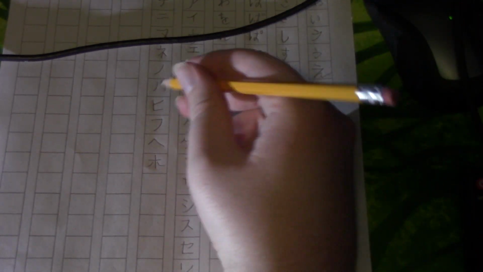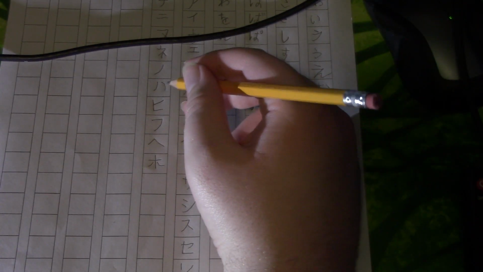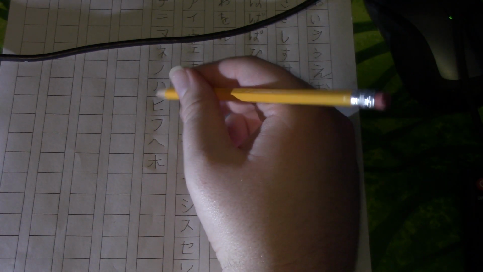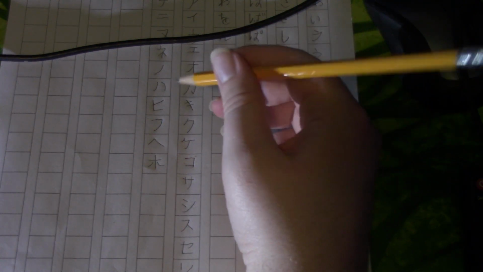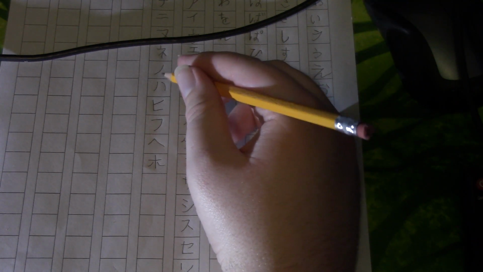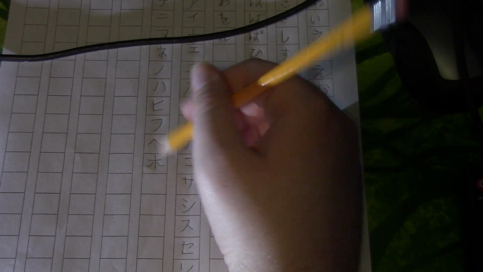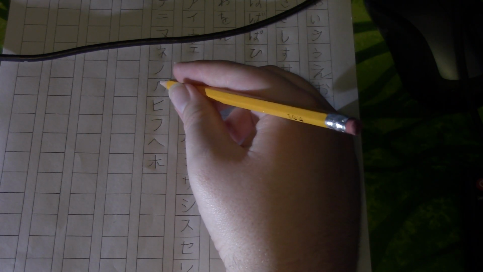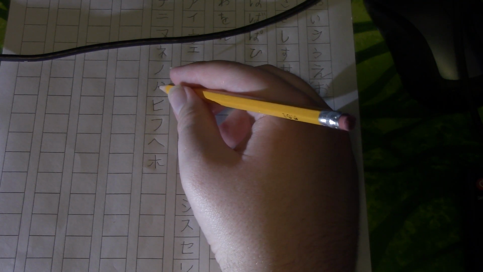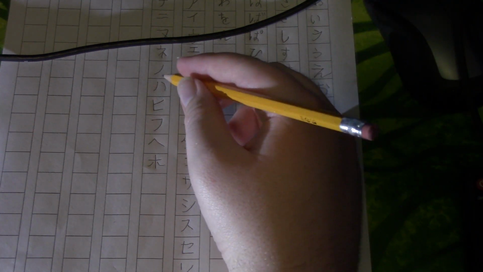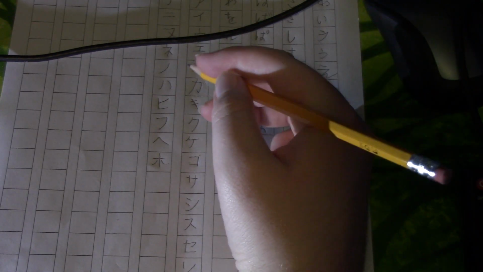So since we're here, I do want to make a few little notes about ha hi hu he ho. The reason I specifically said hu instead of fu is because when using hiragana, or katakana in this case, many people will actually use this to represent fa, fi, fu, fe, fo, as well as ha, hi, hu, he, ho. However, this is not always the case.